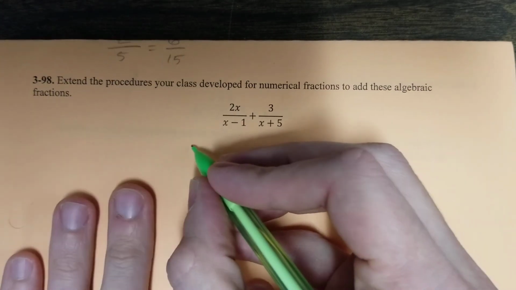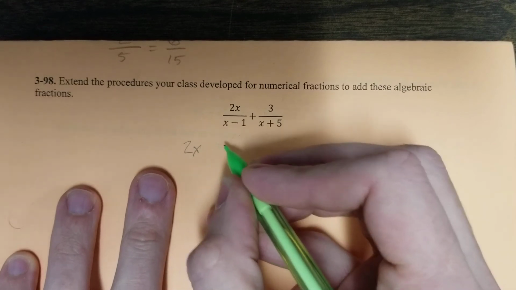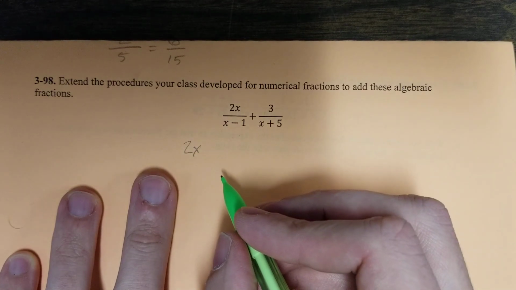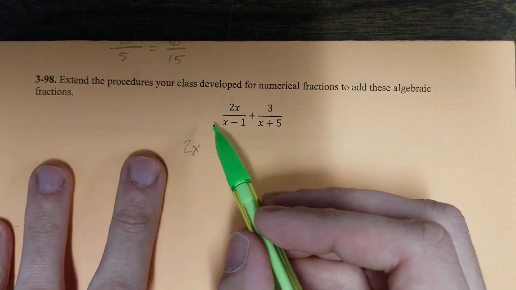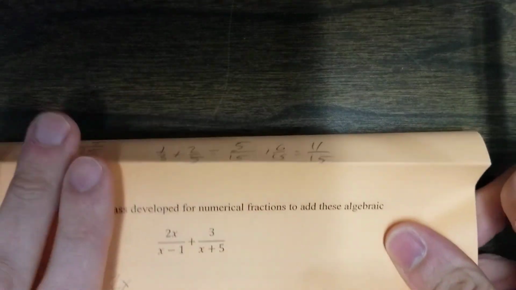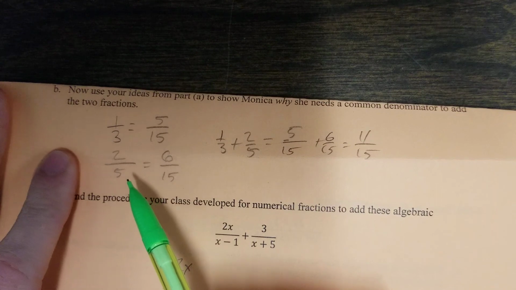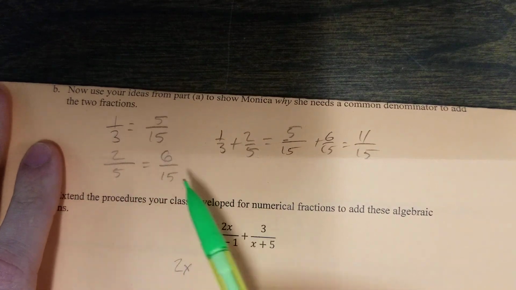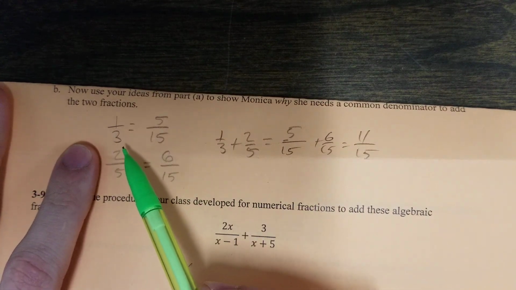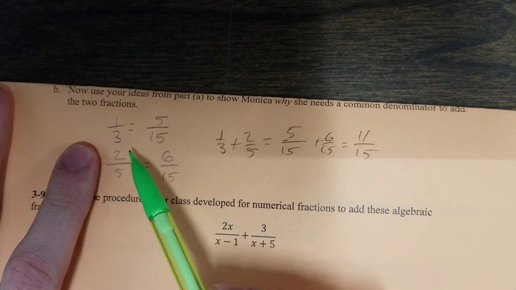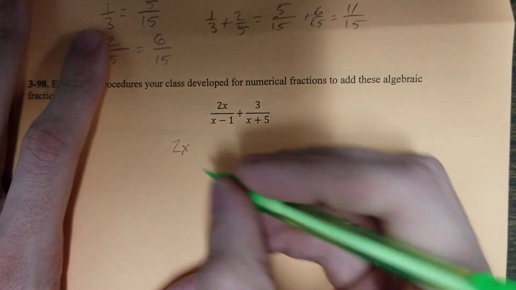So if I want to add these, the first thing I need to do is get that common denominator. So the way I can do that is just like up here, 1/3 plus 2/5, I can get the common denominator 15ths easily by saying 3 times 5, multiplying my 2 denominators together. So I'm going to do the same thing here.